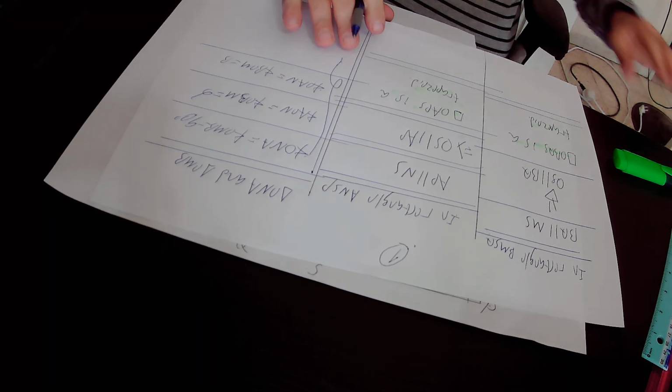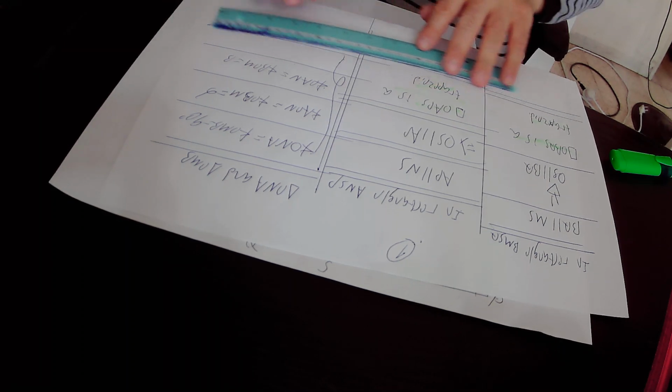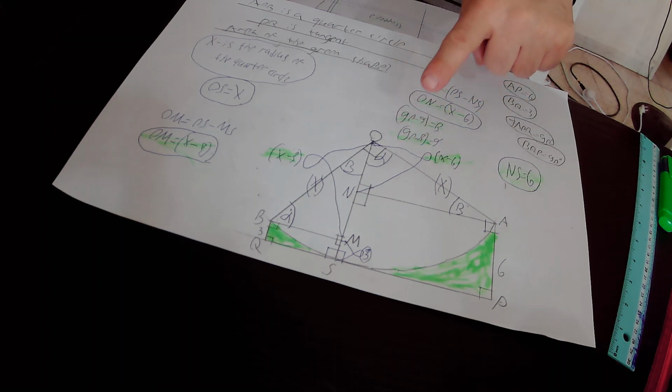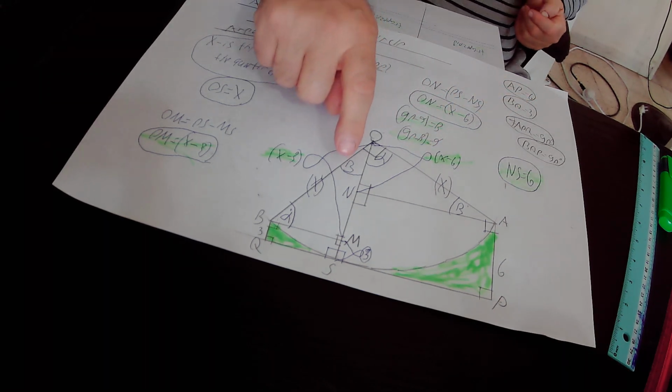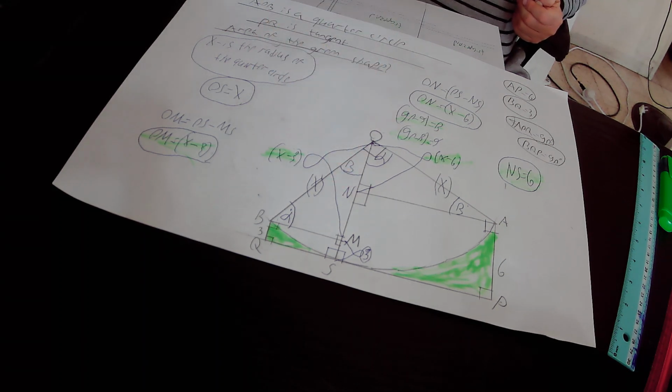So we actually proved that all the three angles in the right triangle ONA are correspondingly equal to all the three angles in the right triangle OMB.